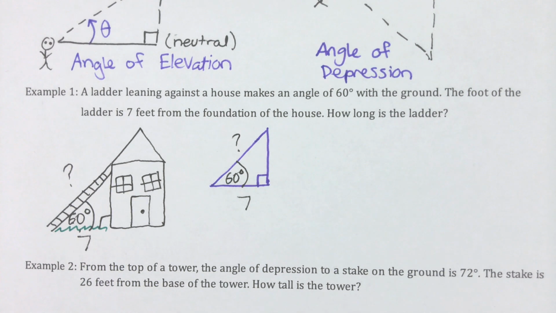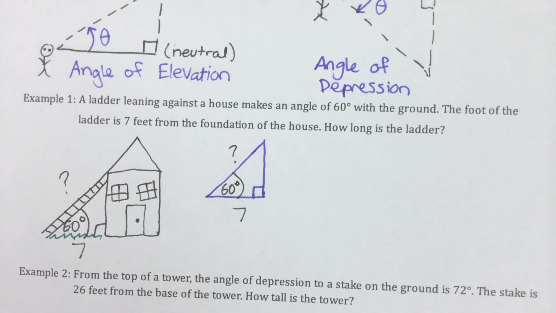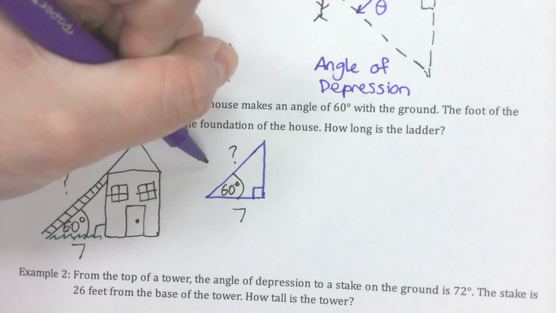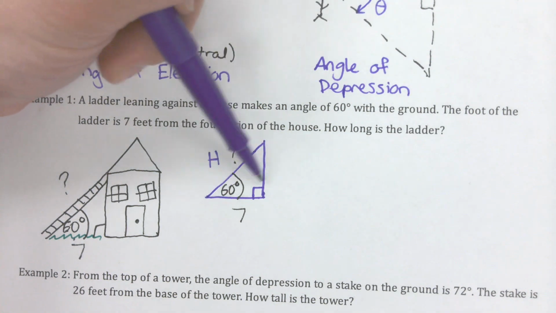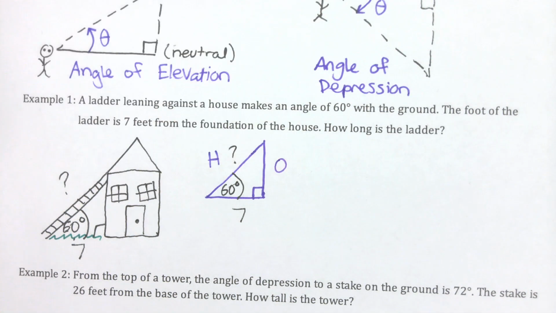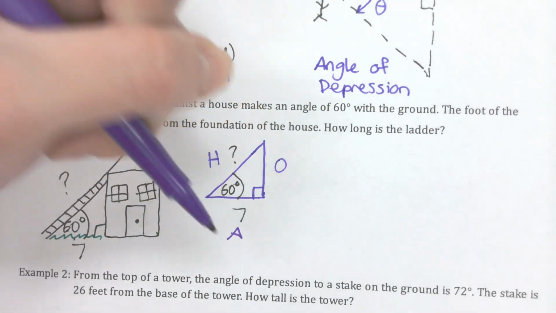Reminder, this is one of the many reasons we teach trig. If we had the other side here, we could just use Pythagorean theorem and then move on. We don't have that. This is enough information to use trig, one of the 3 original functions. So we're going to label HOA. Hypotenuse is always across from the 90. O is opposite the angle that's given, and then A is the remaining side.